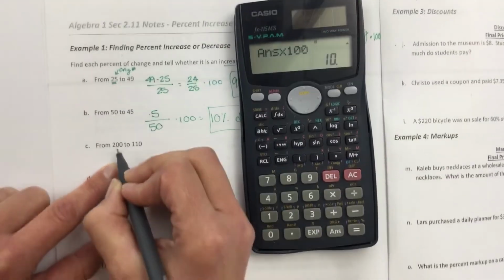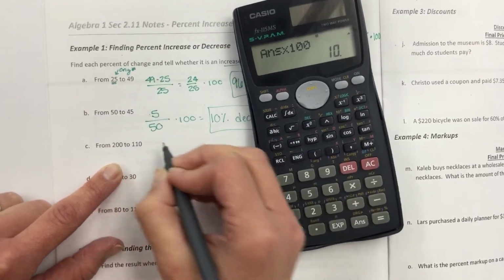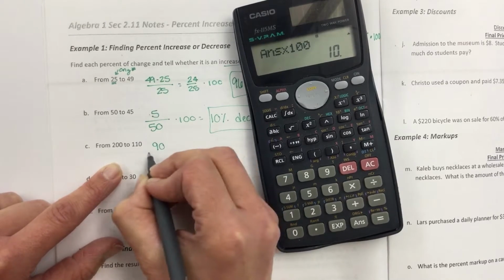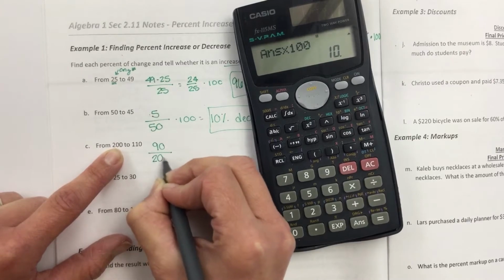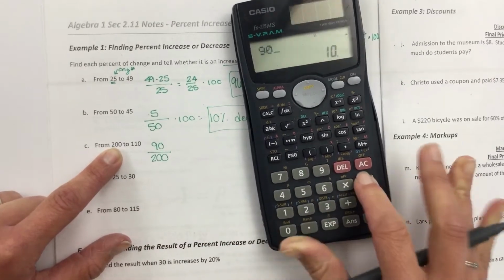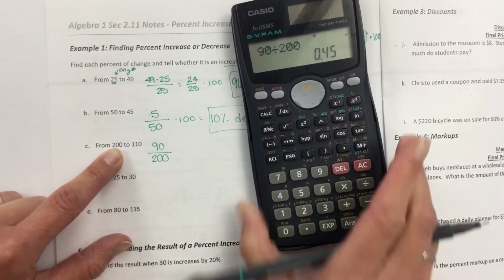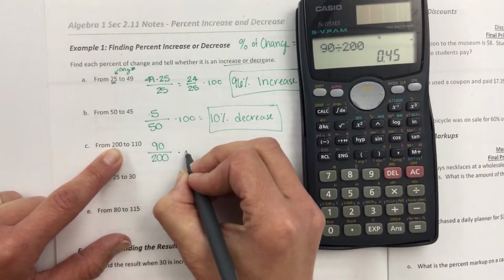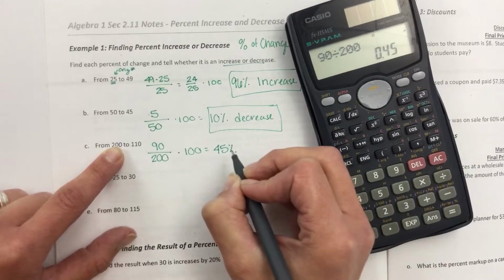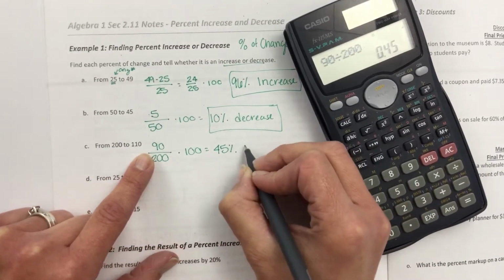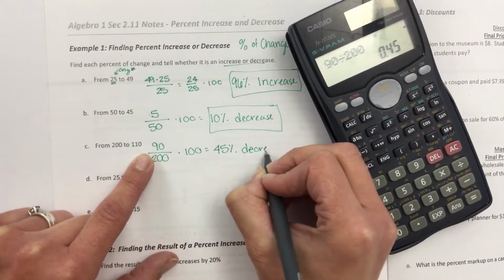The next one, it went from 200 to 110, so that's a change of 90. Change of 90 compared to the original, which was 200. 90 divided by 200 is 0.45 times 100 would just give us 45%. It went from 200 to 110, so that was also a decrease.